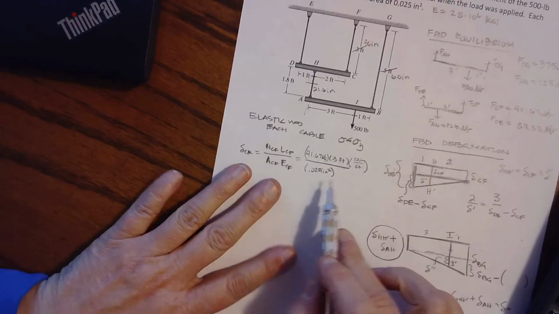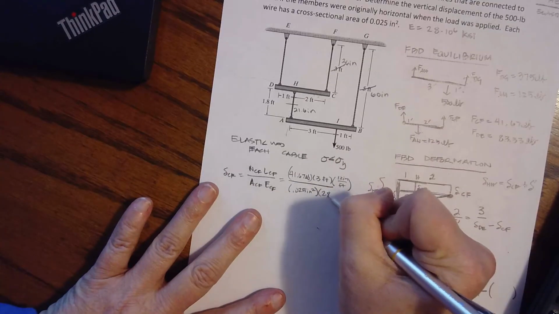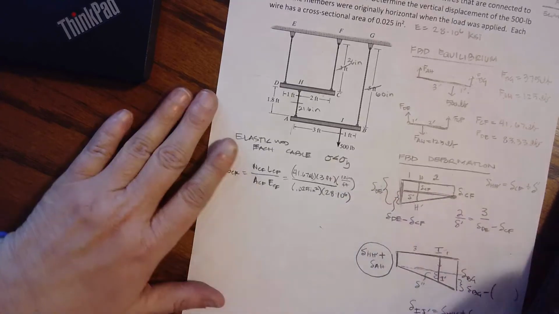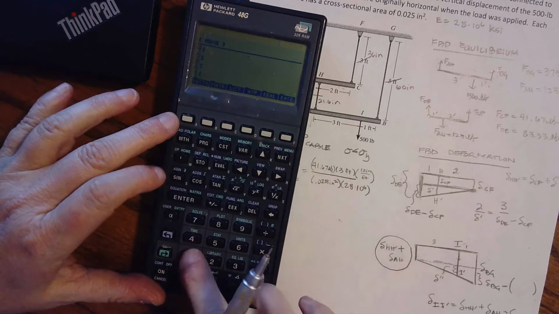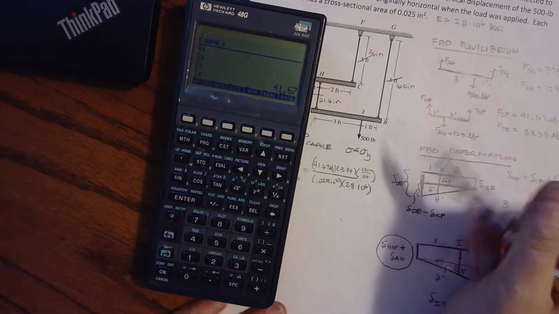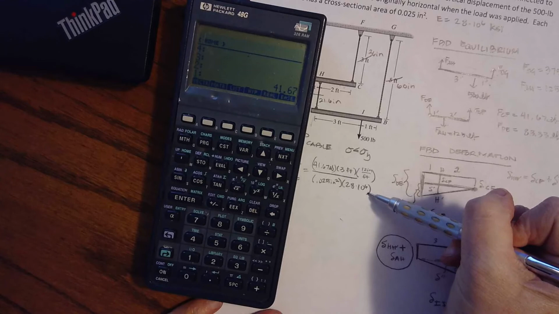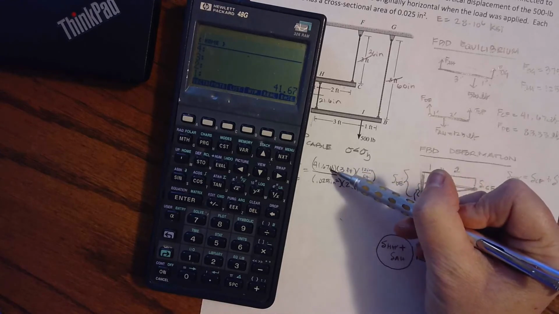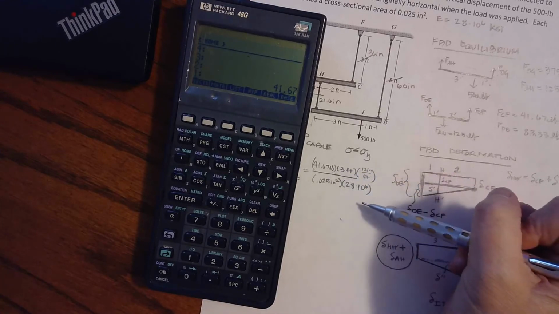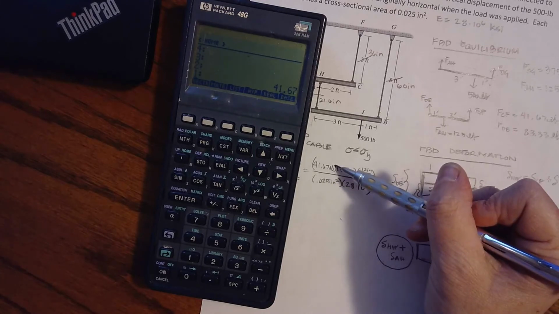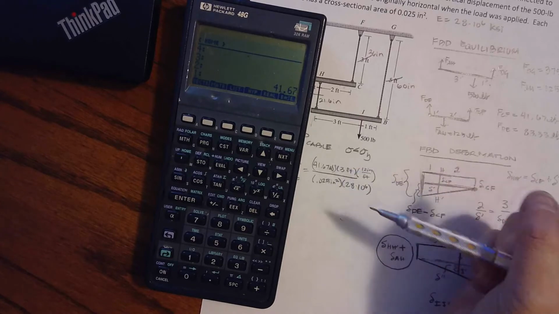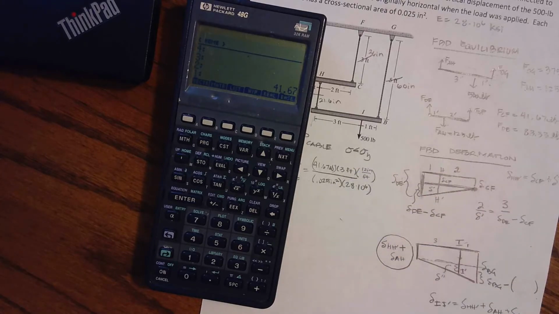Okay. E, 28 times 10 to the 6th KSI. So let's multiply this out. I get 41.67. Oh, this is in kips. Okay, this is in pounds. This is in kips. This is in pounds. Is that right? Let me look in the back of the book one more time. This is where you've got to check those units, check those units, check those units.